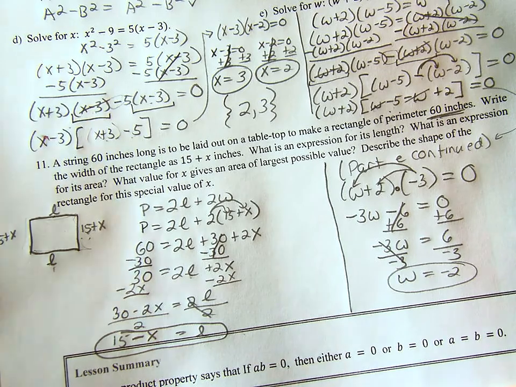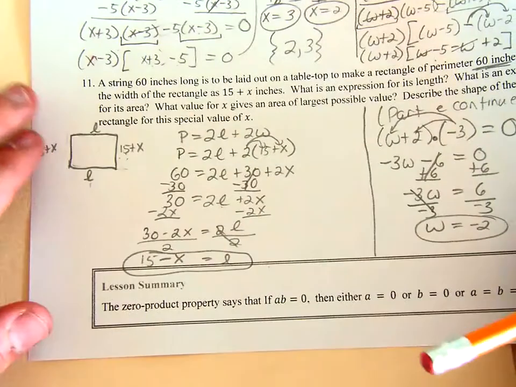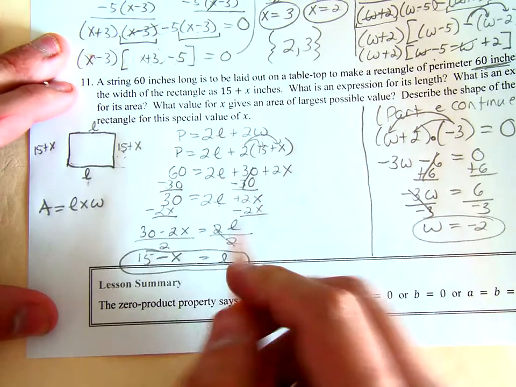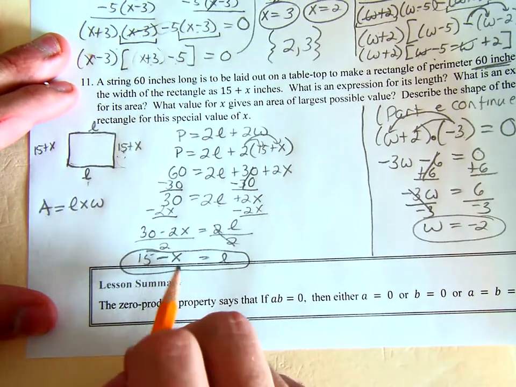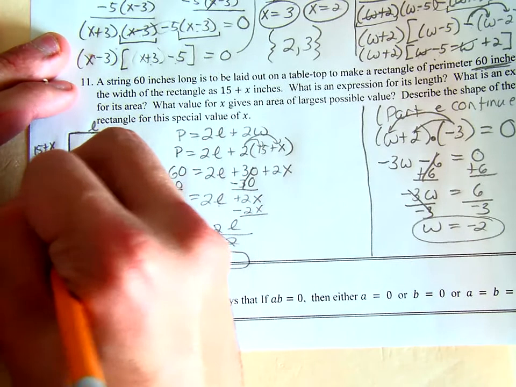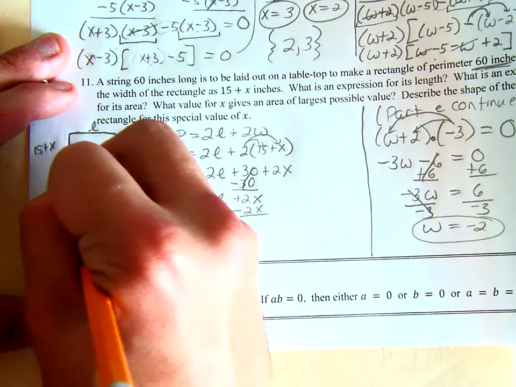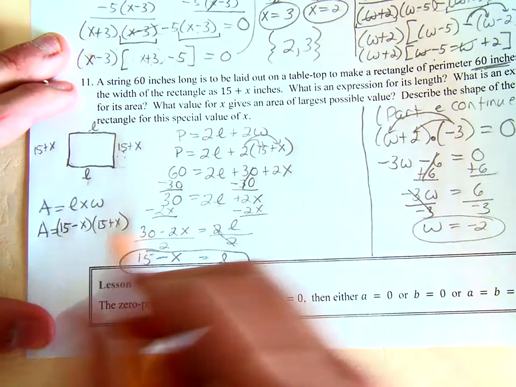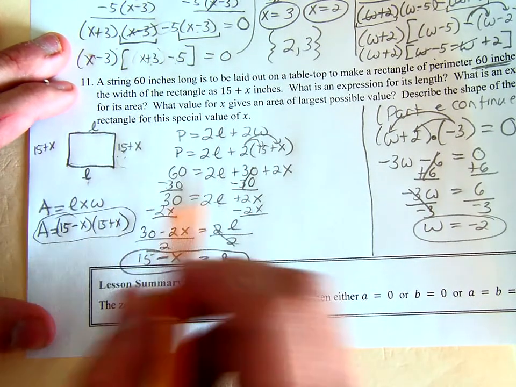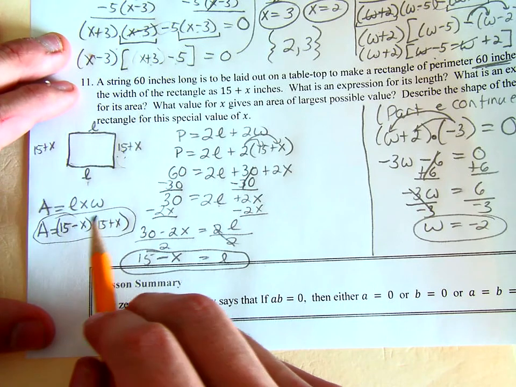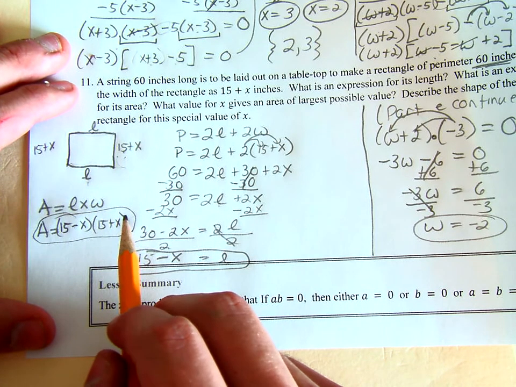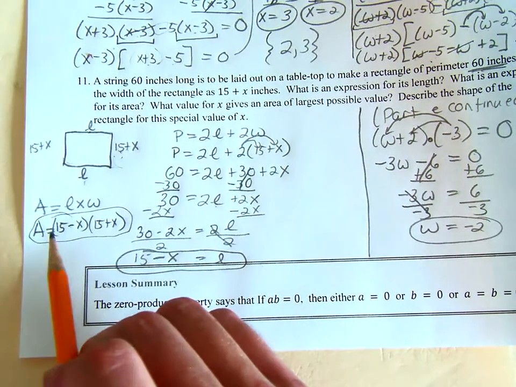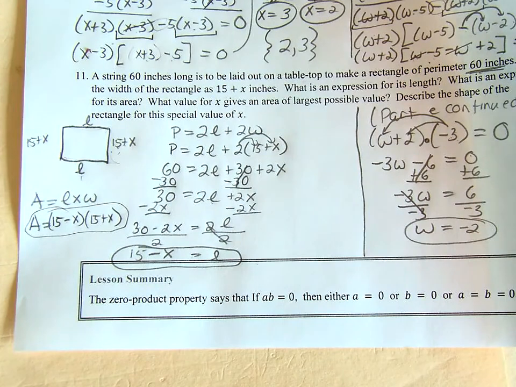So there's our length. If we have our area, I'm just going to do my area formula over here. Area is equal to length times the width. And now we know that our length is 15 minus x. So we have area is equal to 15 minus x times 15 plus x. And there's our expression that we have. But if we look at this 15 minus x times 15 plus x, we could also have a different expression. But we're just going to leave our area formula just like that.